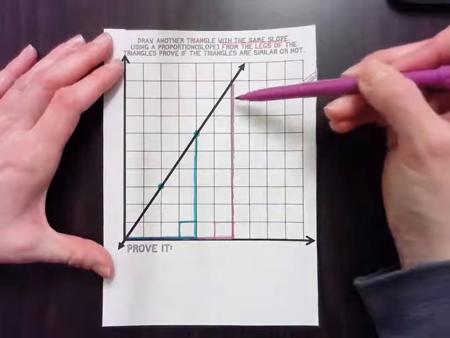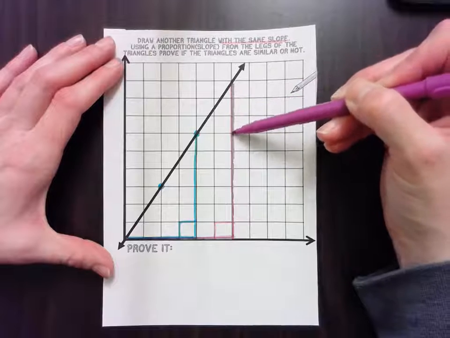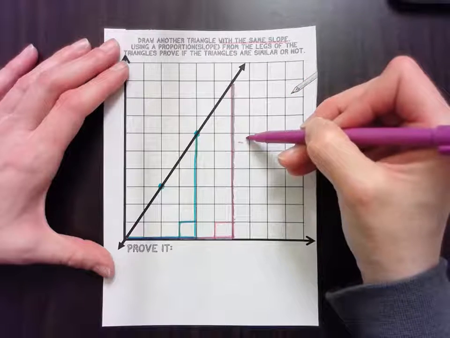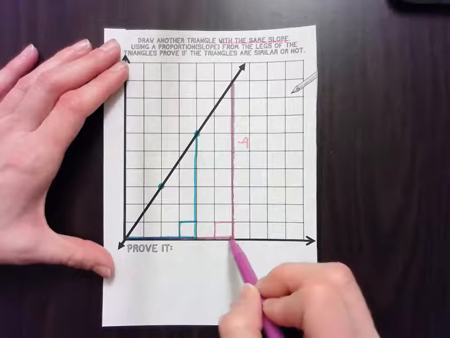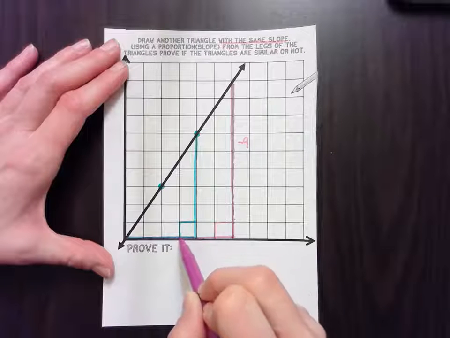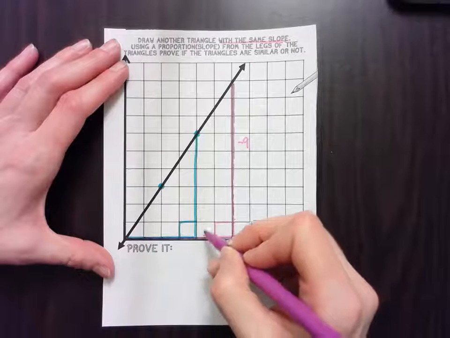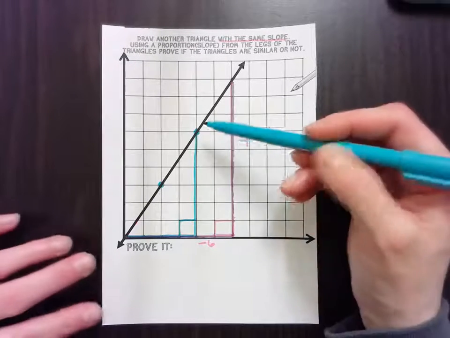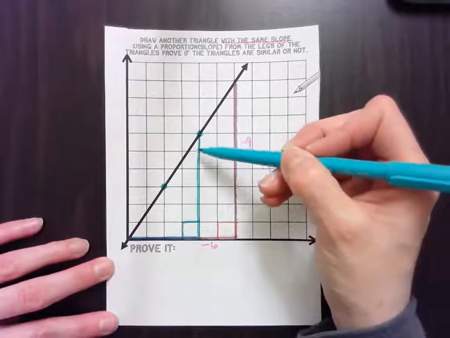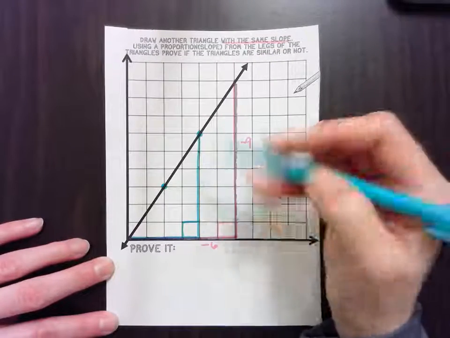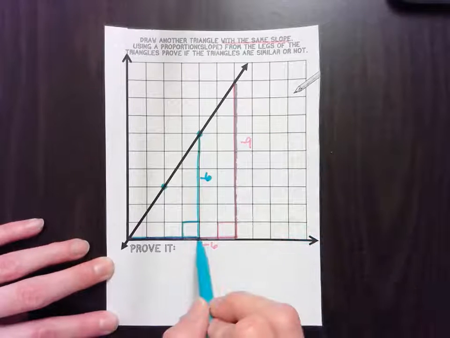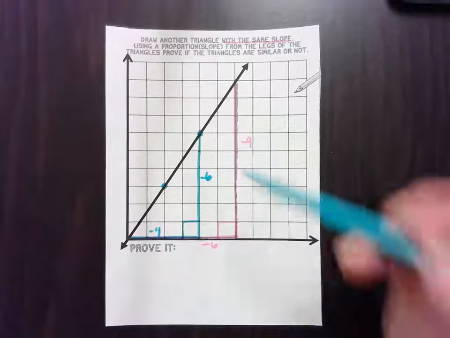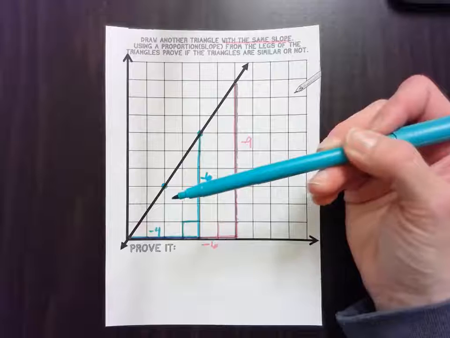So for my pink triangle, my rise is 1, 2, 3, 4, 5, 6, 7, 8, 9, and I'm going down. So -9 is my rise. My run, I'm going backwards 1, 2, 3, 4, 5, 6. And then if I take my green triangle, my rise is down 1, 2, 3, 4, 5, 6. And my run is backward 1, 2, 3, 4. So it's -4. Remember, I'm going down and backward. That's why we're looking at negative numbers.